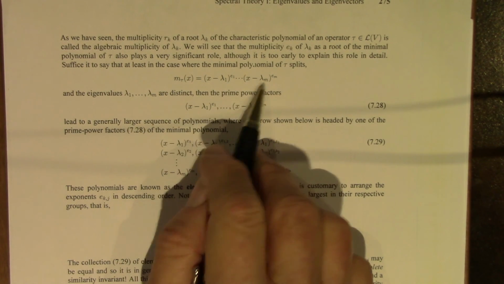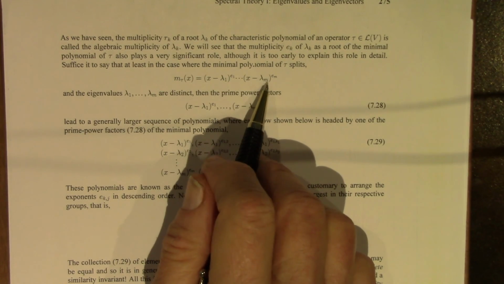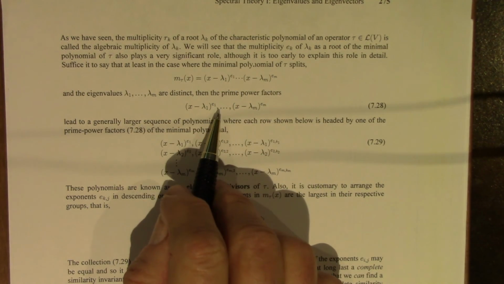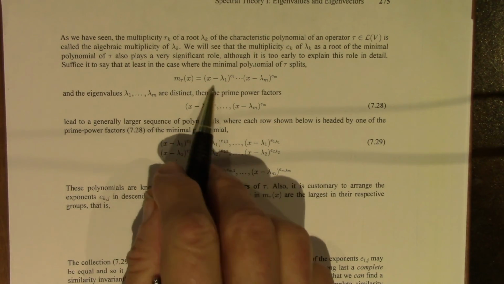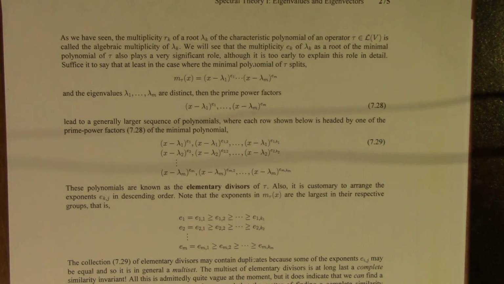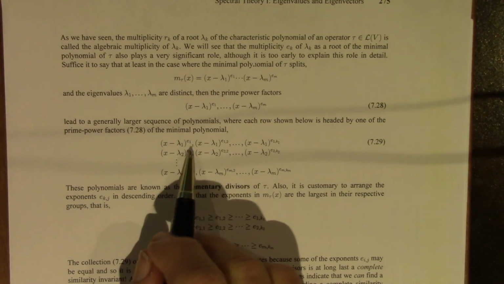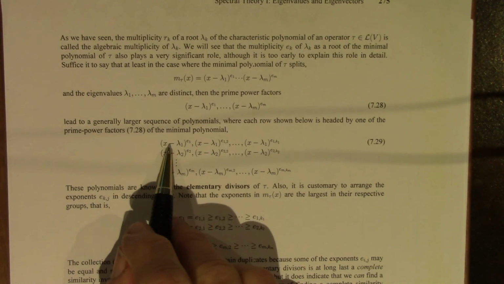So these lambda 1 through lambda m are distinct. In this case, the prime power factors of the minimal polynomial will lead us to a generally larger sequence of polynomials. And they are generally organized this way.